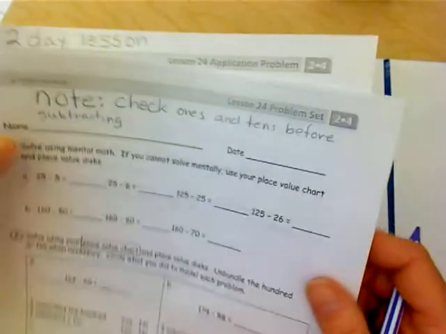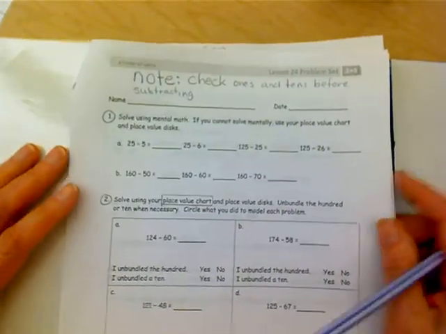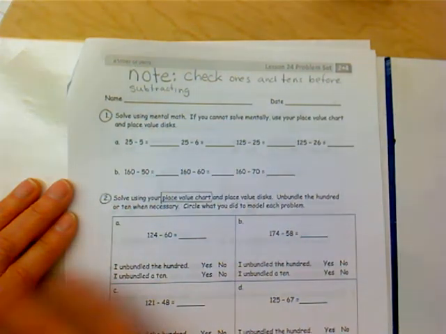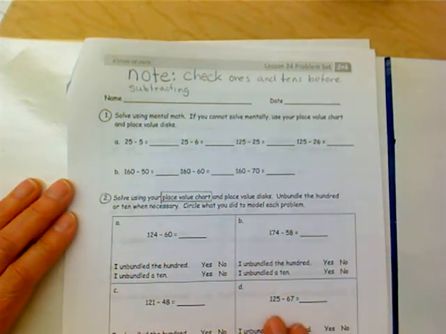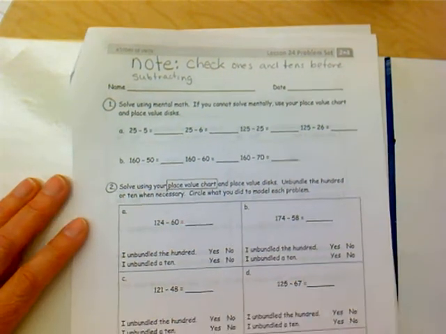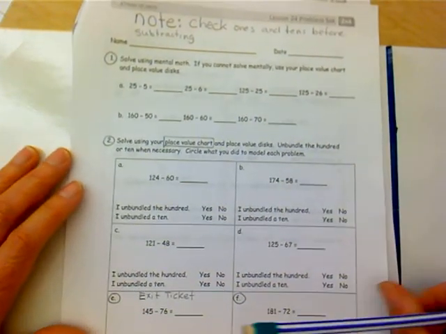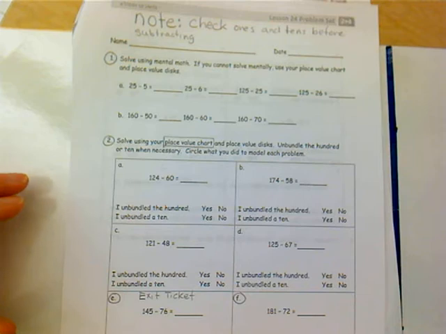And I'm going to ask you then to pause the video, watch the Eureka video, do the word problem, and then come back and do just this page with E and F, problems E and F down here being your exit ticket. So go ahead and pause the video.